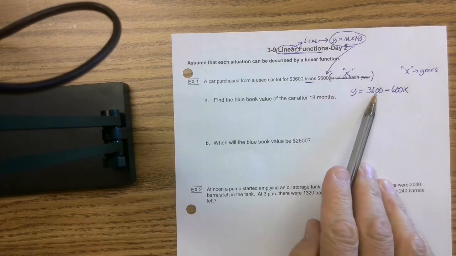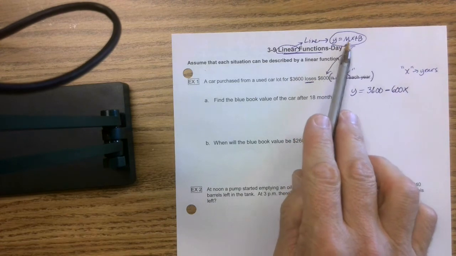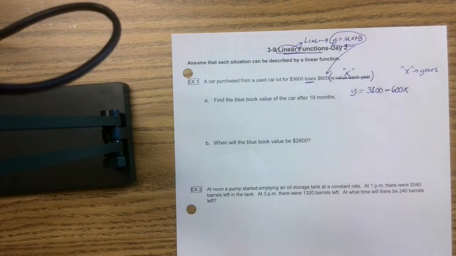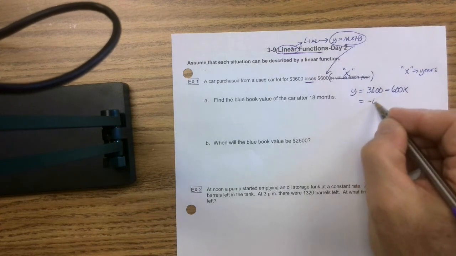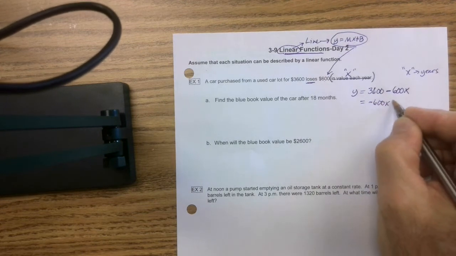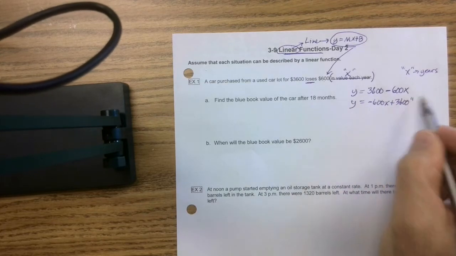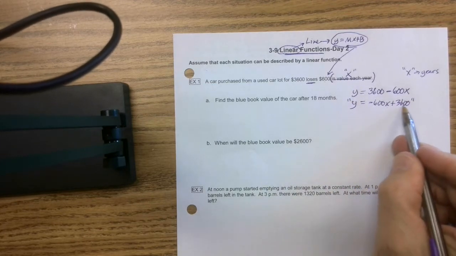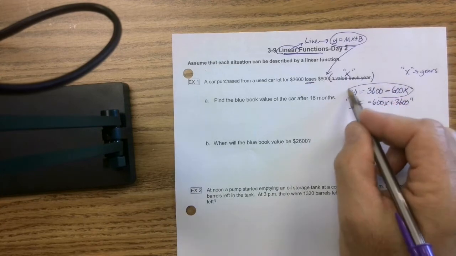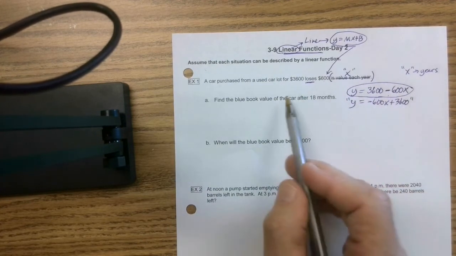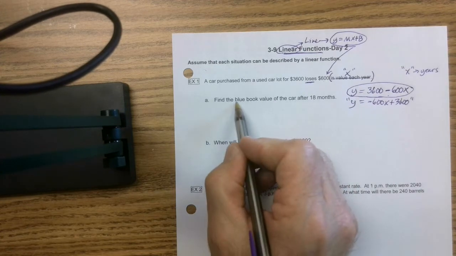Now this isn't in traditional y equals mx plus b, but if we just flip these in our mind, we would, or just literally go negative 600x plus 3,600. See, now we have a typical y equals mx plus b, but that's the same thing as this. It's just rearranged. So we're going to use this one. And then the question says, find the blue book value.